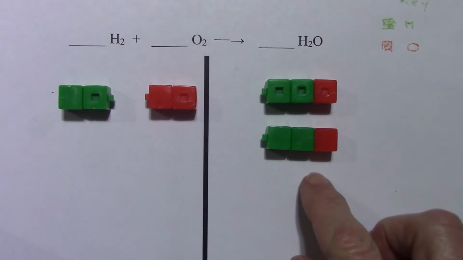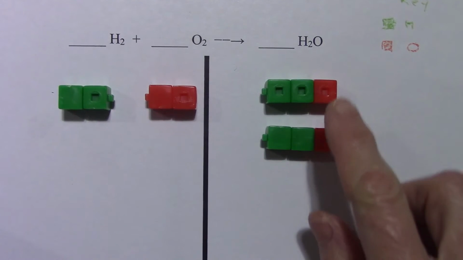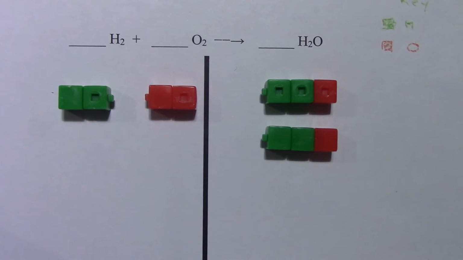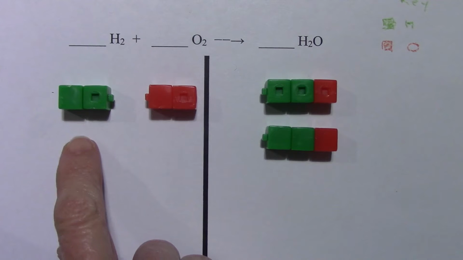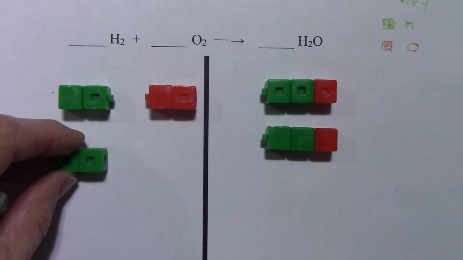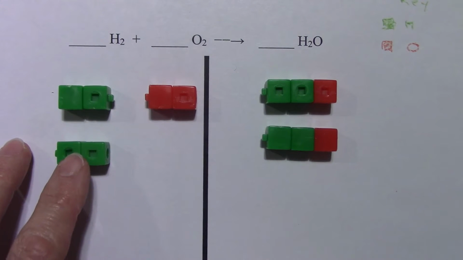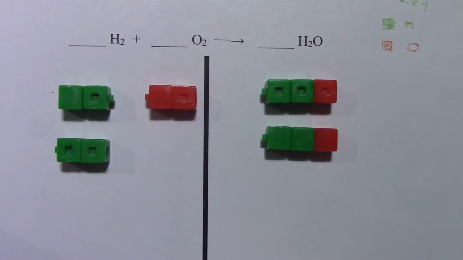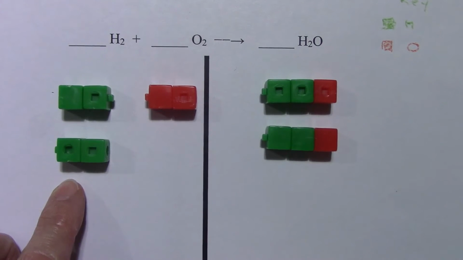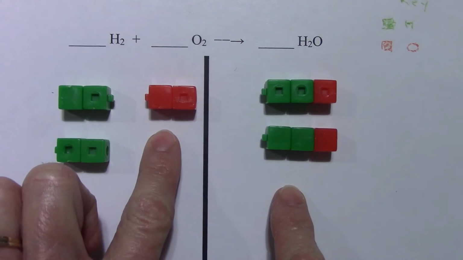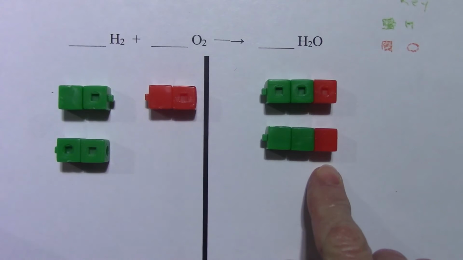But since I've done that, my oxygen balances, but my hydrogen doesn't. Because I have four hydrogen atoms and I only have two on the left, if I put two more, now I see that I have four hydrogen atoms on the left, four hydrogen atoms on the right. I have two oxygen atoms and I have two oxygen atoms. So my equation is balanced.